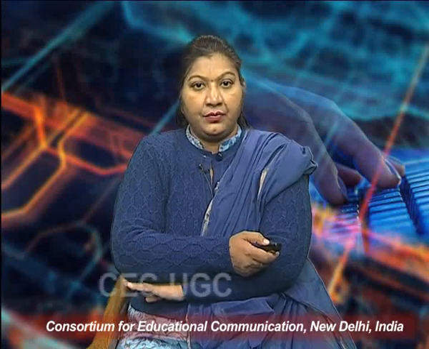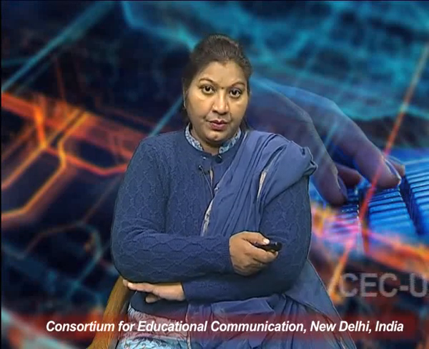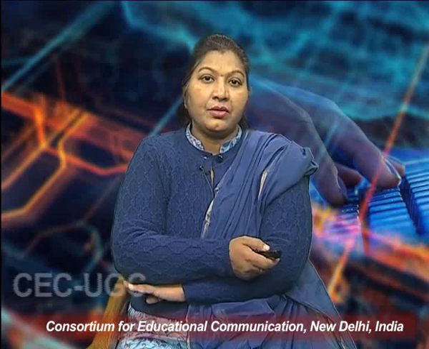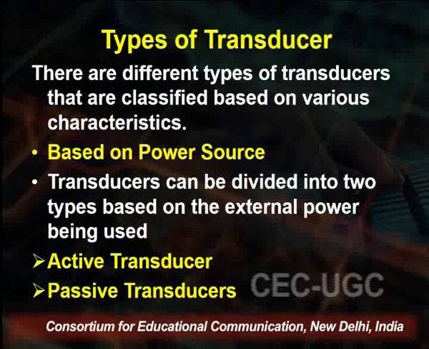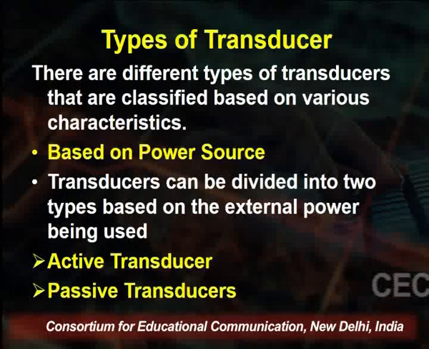Now, what are the types of transducers? There are various types of transducers which are classified on the basis of various characteristics, such as where we are using this transducer and where we can have this application in any field. So, on the basis of that, these types of transducers are defined. So, we classify the transducers on the basis of their characteristics.